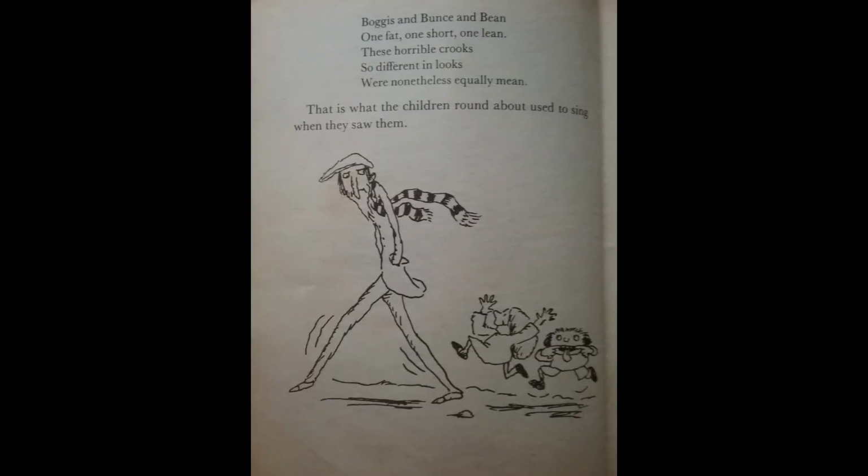Bogus and Boones and Bean, one fat, one short, one lean. These horrible crooks, so different in looks, were nonetheless equally mean. That is what the children round about used to sing when they saw them.